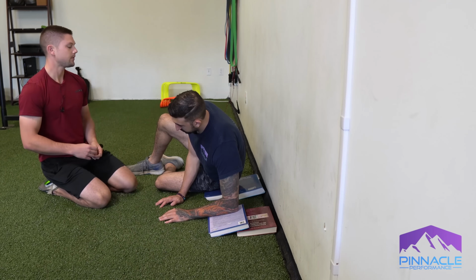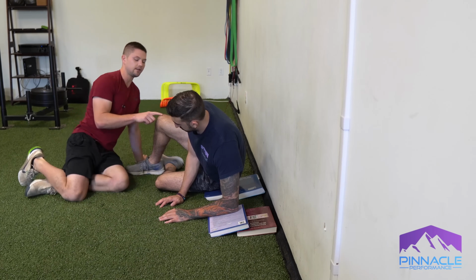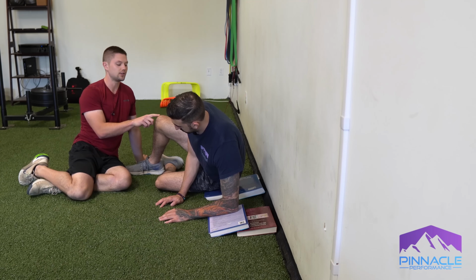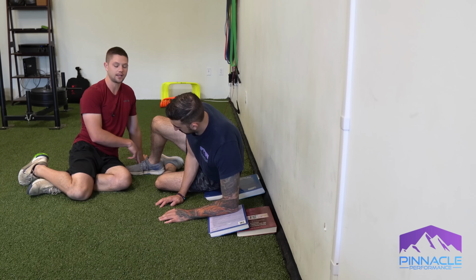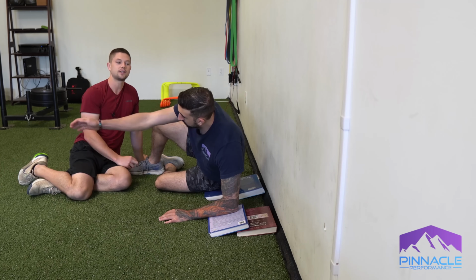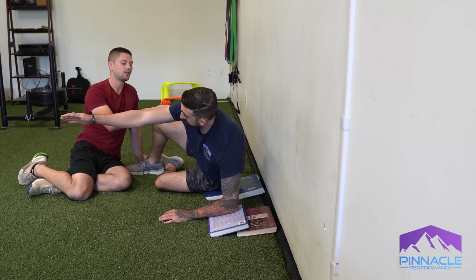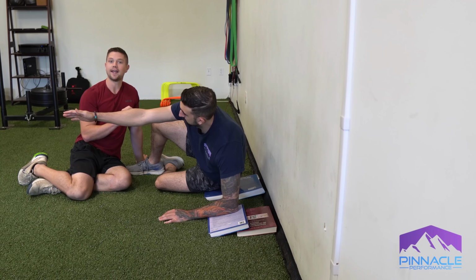Now all we're going to do is gently, very gently and subtly reach this knee forward, keeping the whole foot flat here, taking the arm, reaching it very slightly forward at the same angle of what this knee is reaching forward with, and we're just going to sit here and hang out.